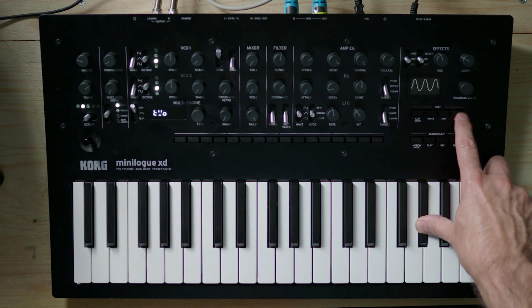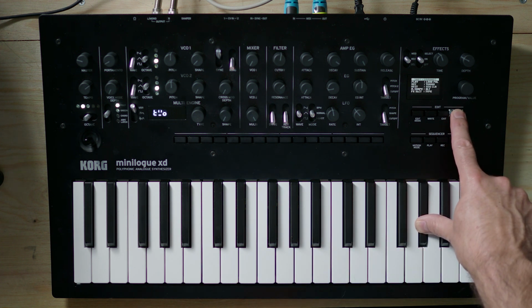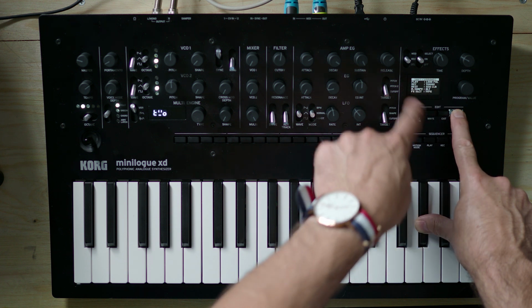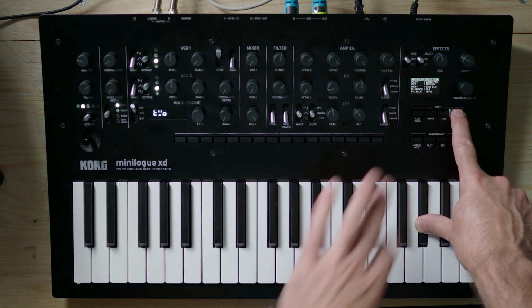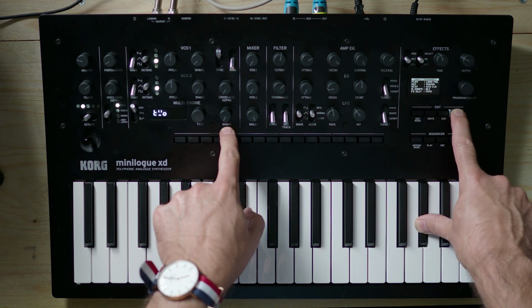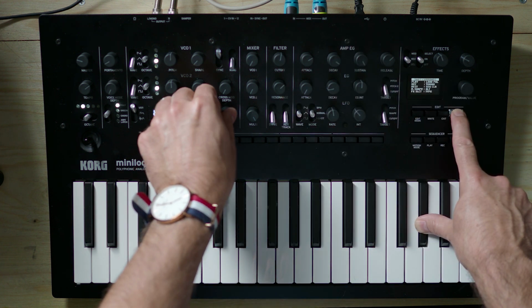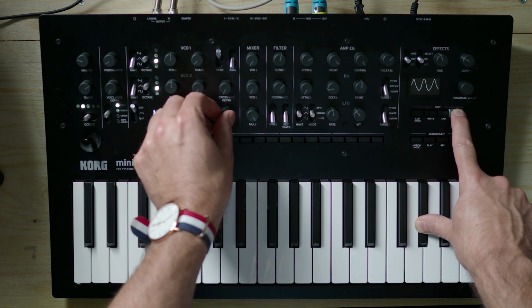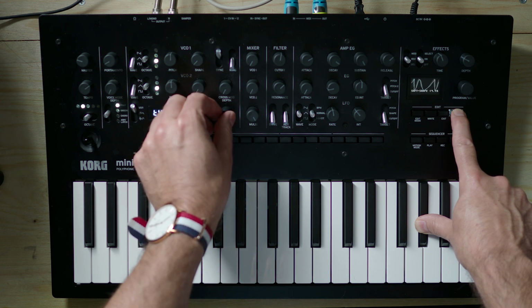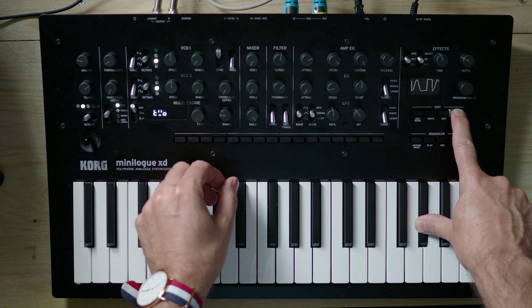Now I'm going to hold down the shift button, and when you hold down the shift button, it pops up this little menu showing different commands that are available with the shift button down. We'll ignore that and we'll just turn this shape control. And as you'll see, as I start to turn it, now we've got sine plus triangle, sine plus saw, sine plus square.